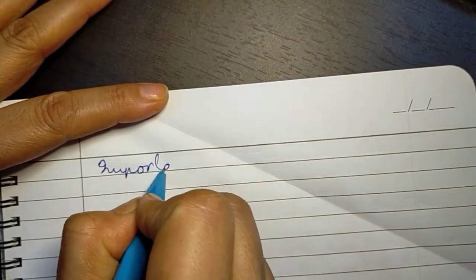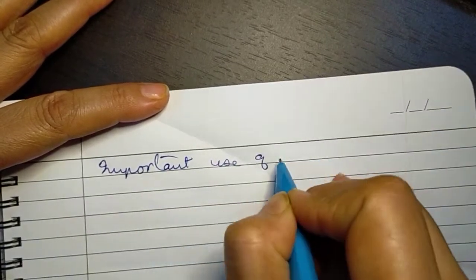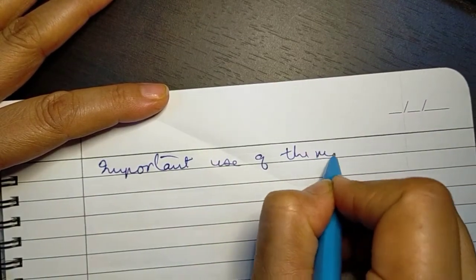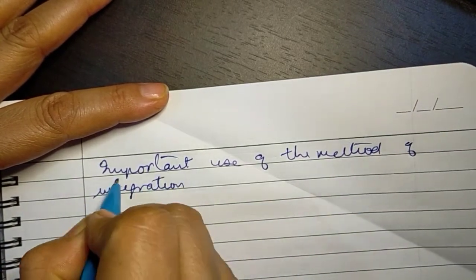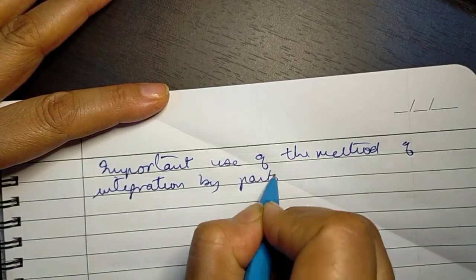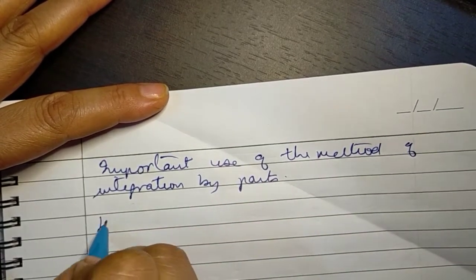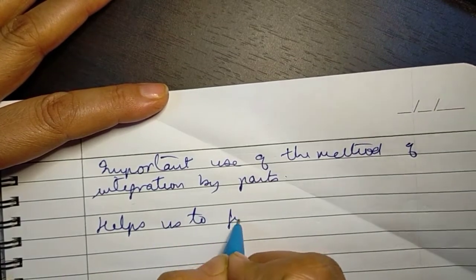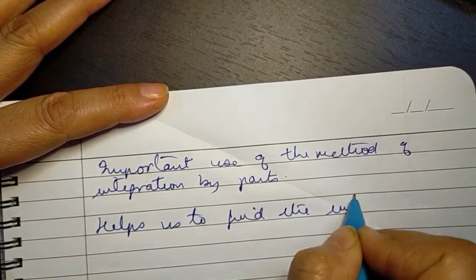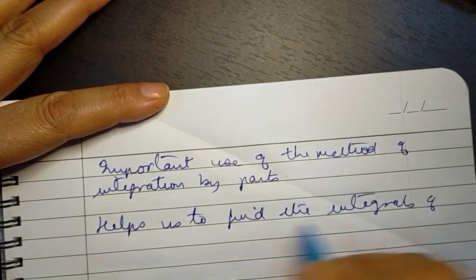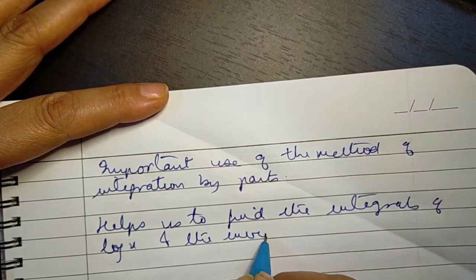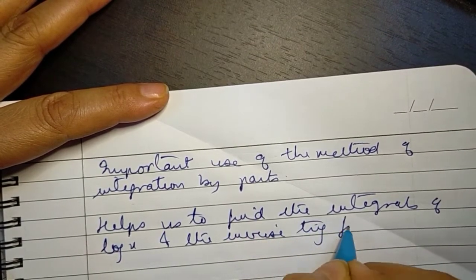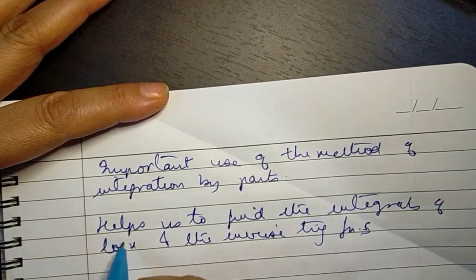Now a very important use of the method of integration by parts is that it helps us to find the integrals of log x and the inverse trigonometric functions, which we don't know.